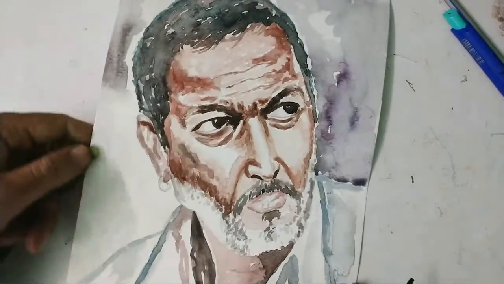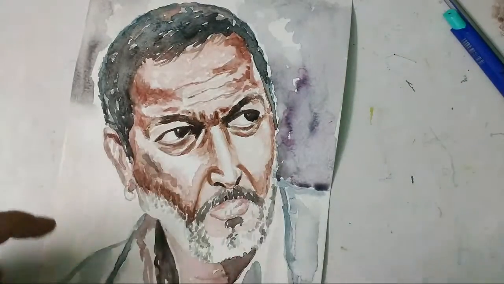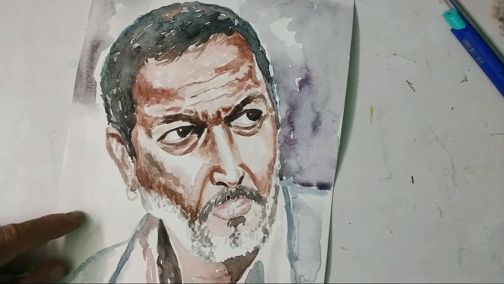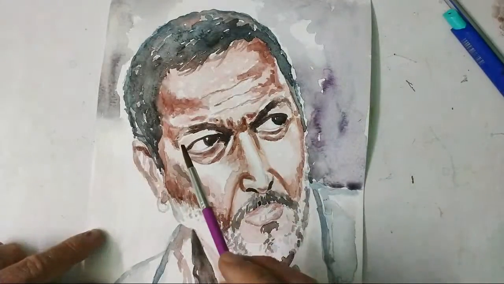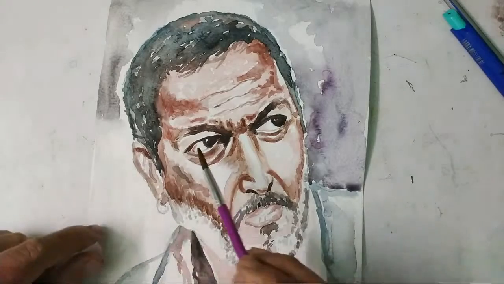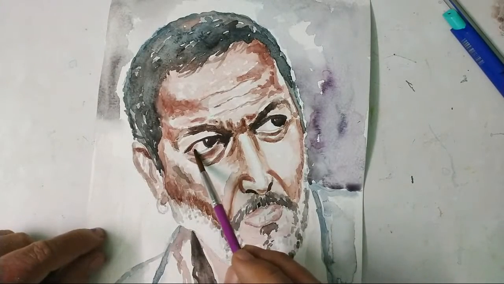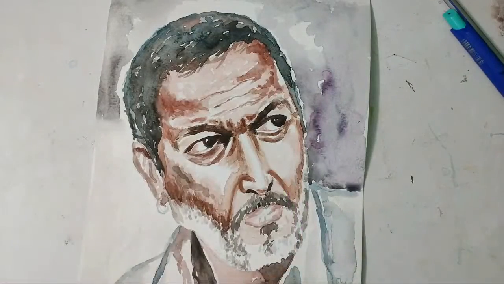Now I'll show you a close up. Inside the eyes, a little bit of red I want to put, and then we will end the session. So this red part in the eye which I am doing now gives life to the eye.